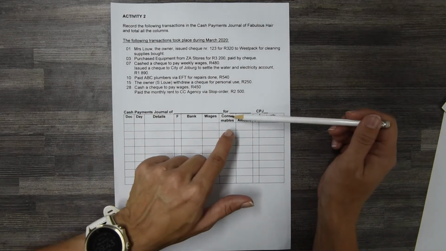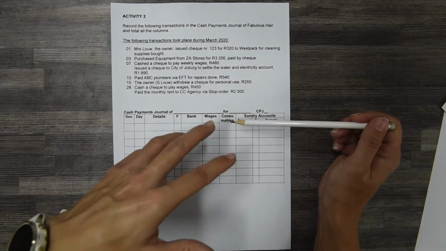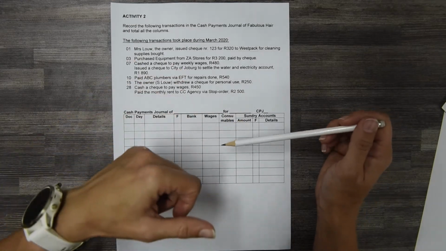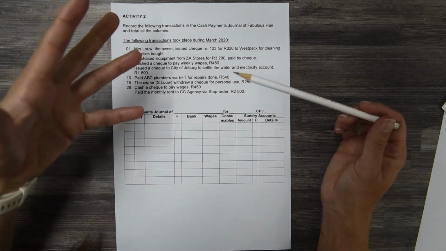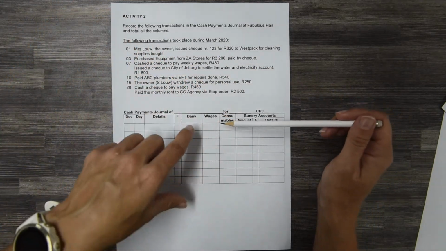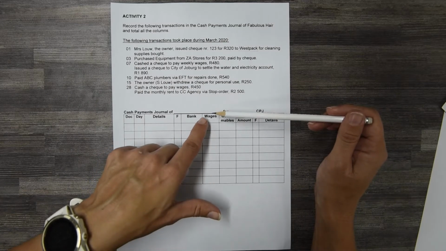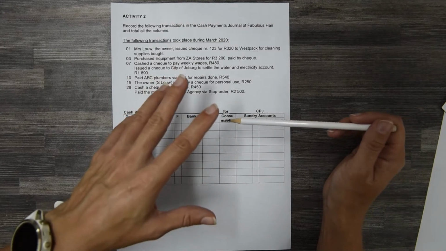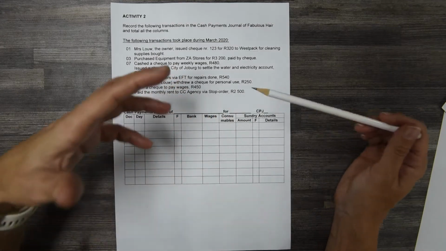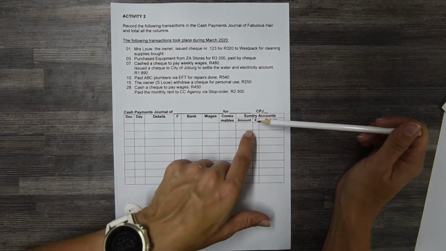We have columns for the amounts that we pay on a regular basis, so more than once in a month. So for this business, and each company would be different, in this example that we're dealing with, they often pay wages and they often buy consumables. The amounts that you don't pay that often in a month will go into sundry account.